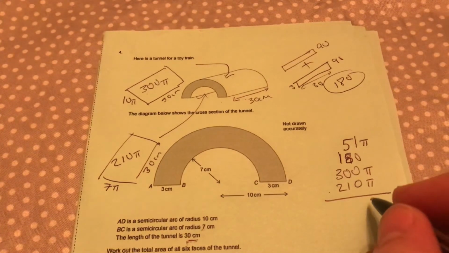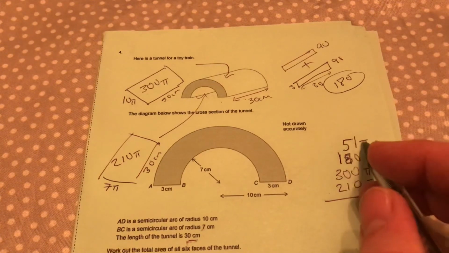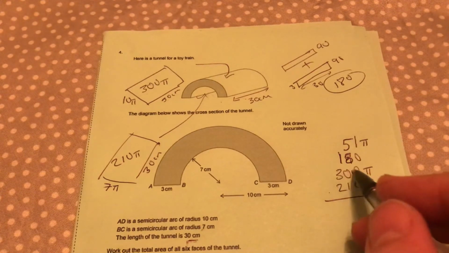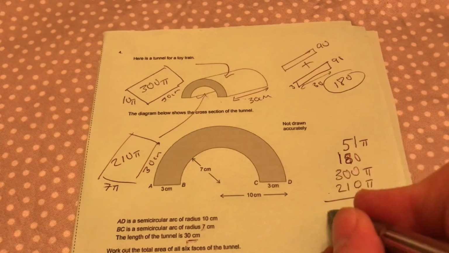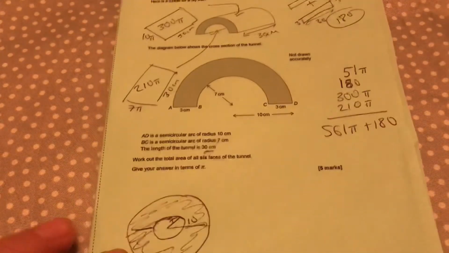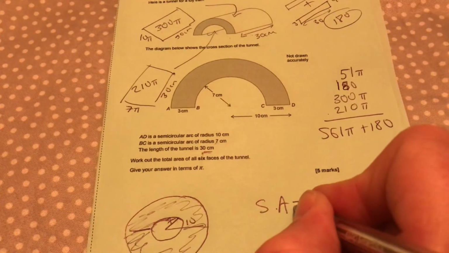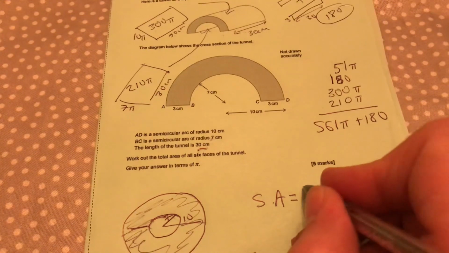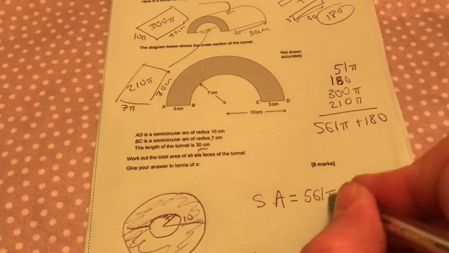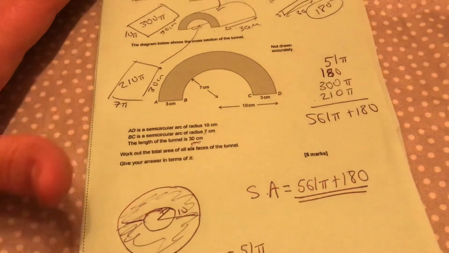I add all these together. Well, the bits with pi is 51, 300, 210, 510, 561 pi plus 180. So the final answer is the surface area is 561 pi plus 180.